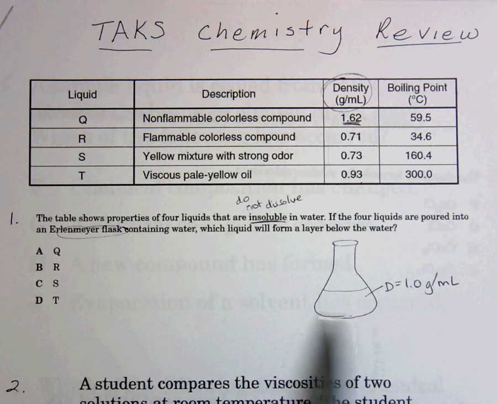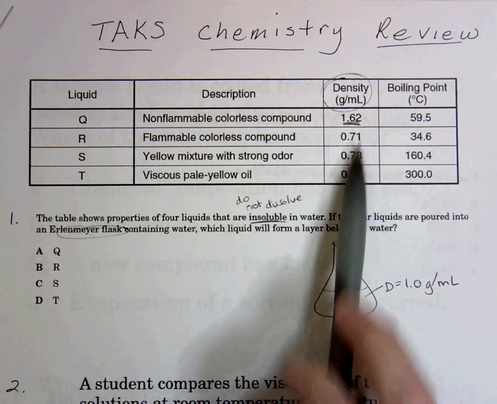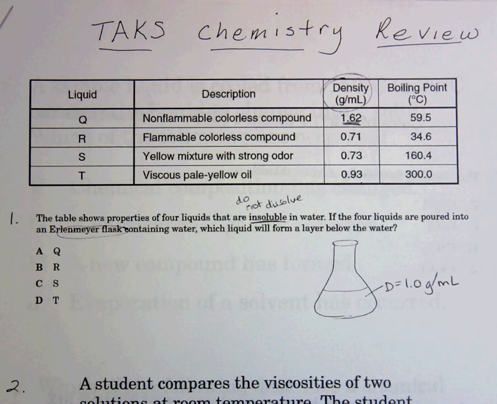Okay, it will be at the bottom of the flask, the water will be on top, and then these will be floating up above that. So my correct answer is A for liquid Q.